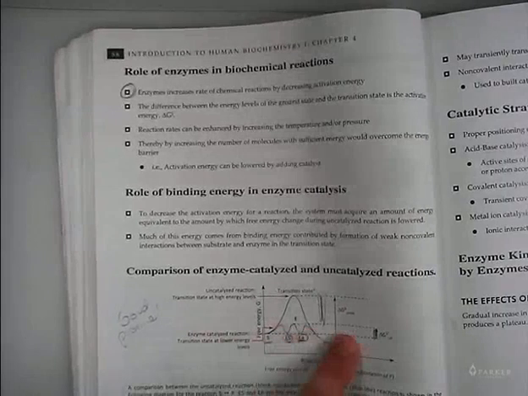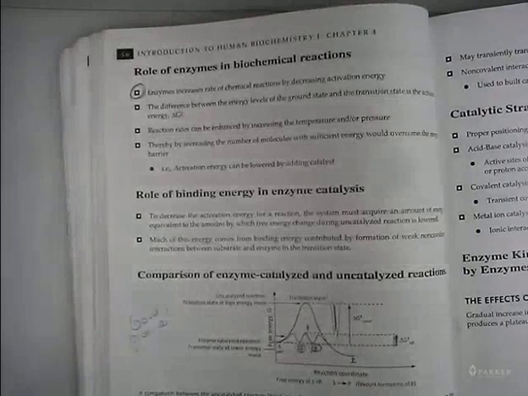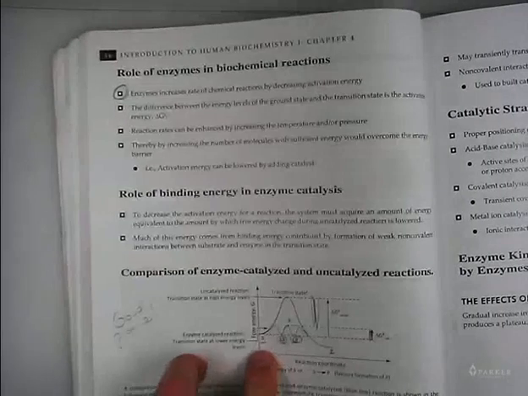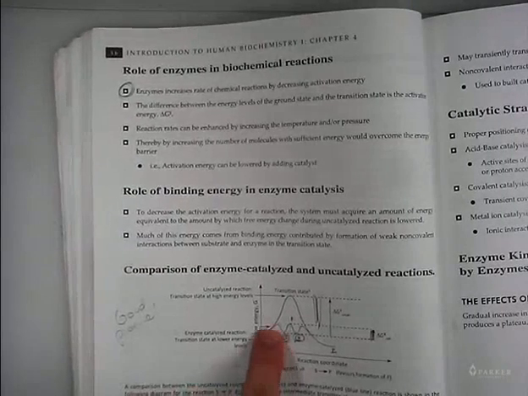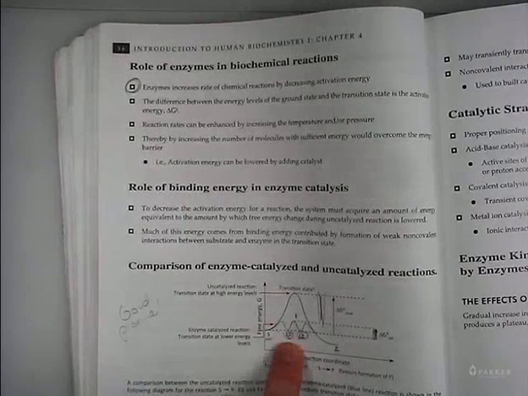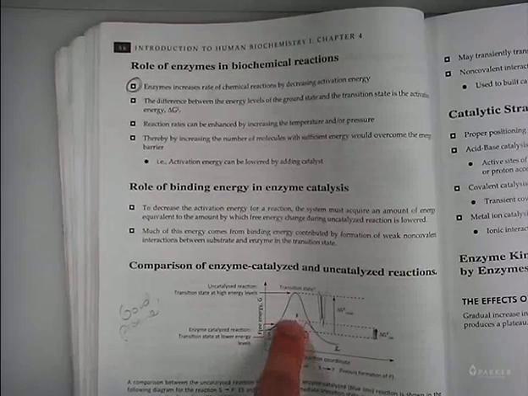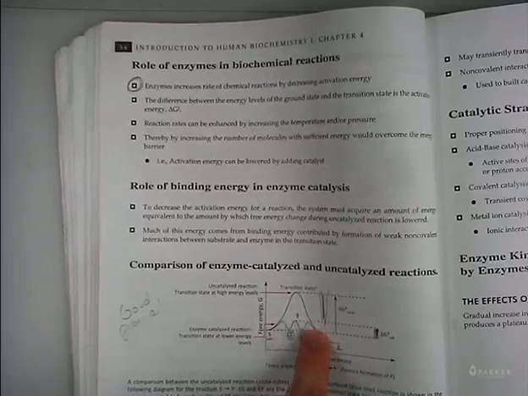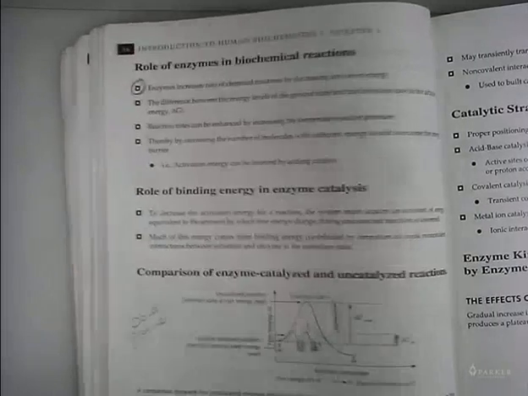Transition states are like checkpoints within it, right? Here we have our substrate. You need this much energy to bind it to the enzyme. So transition state here. Then you need this much energy to actually make the product, and you need this much energy to separate from the product. So those are your different transition states.